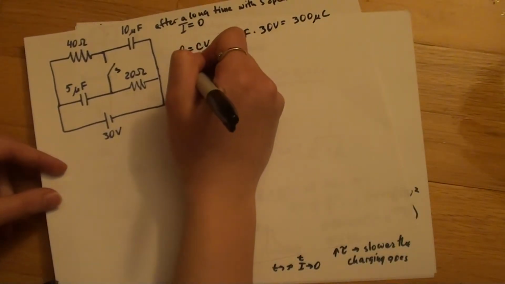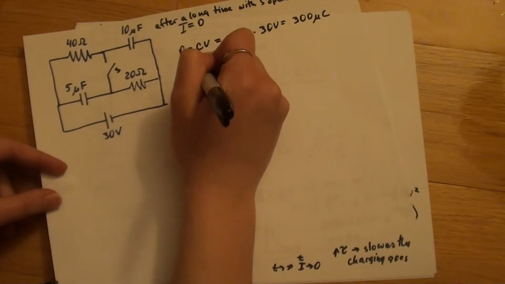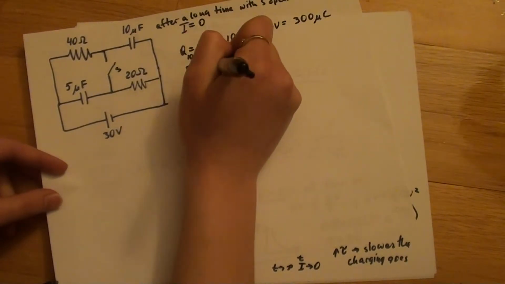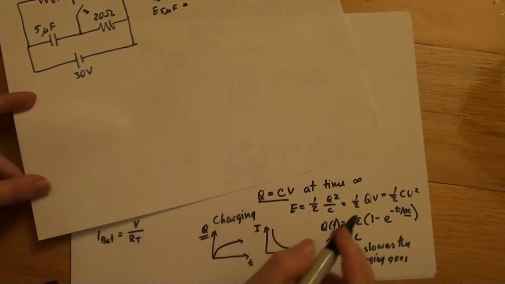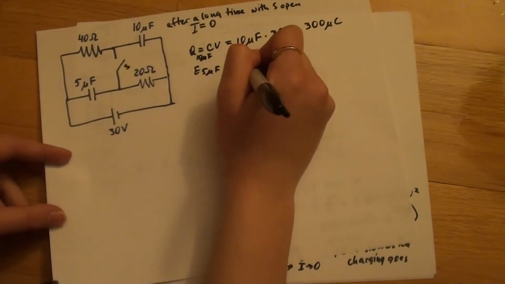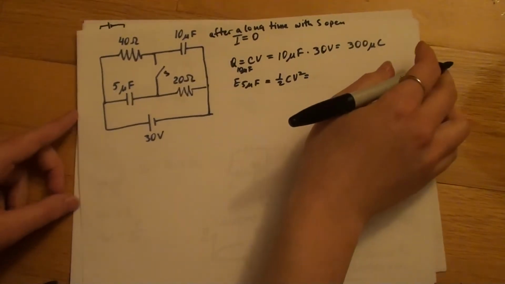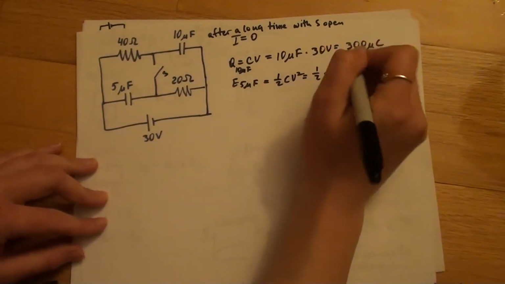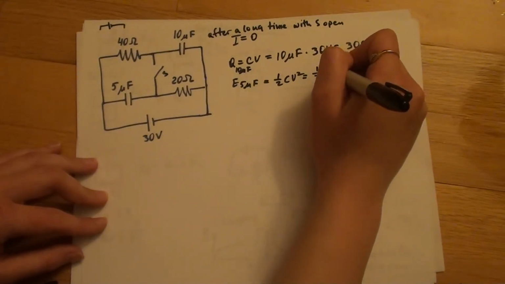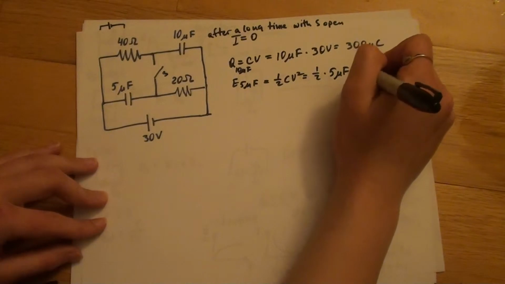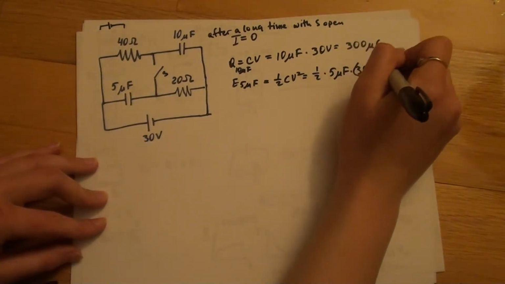So I'll say the energy of the 5 microfarad capacitor, so this was for the 10 microfarad, and this is for the 5 microfarad. So I have U equals 1/2 CV squared, which will equal 1/2 times 5 microfarads times 30 volts squared.